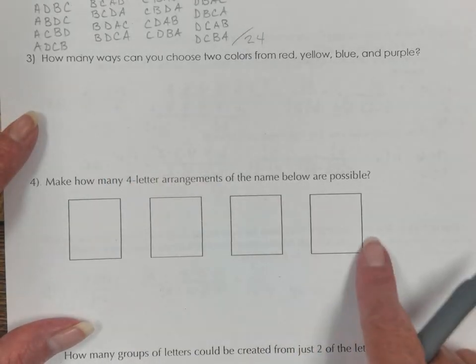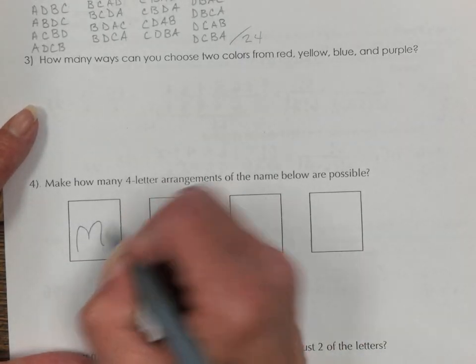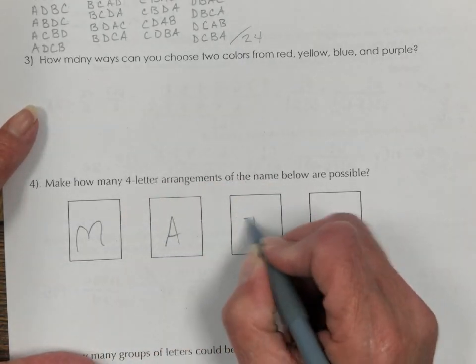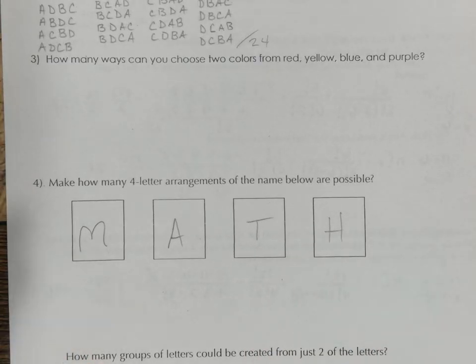So in these boxes, y'all should all be surprised that you are going to use the letters M, A, T, and H. Thanks, guys.